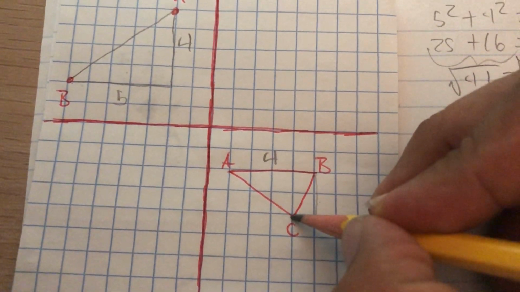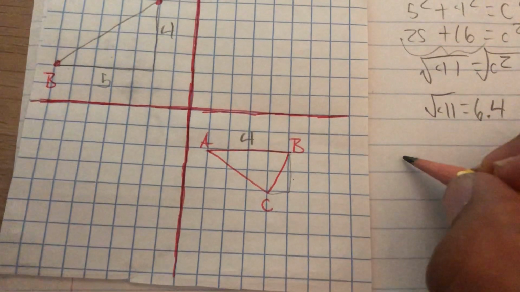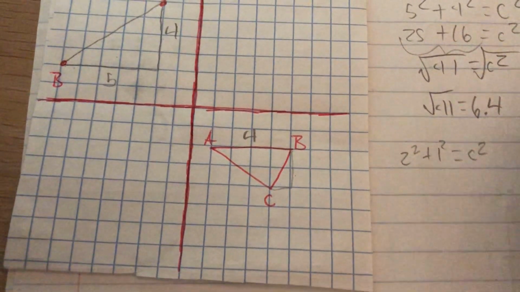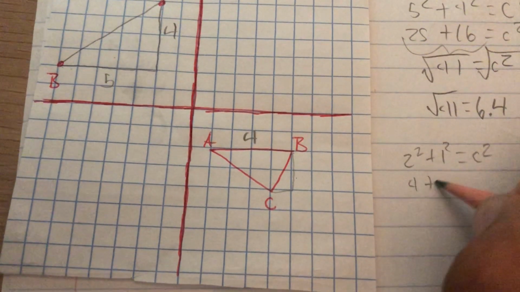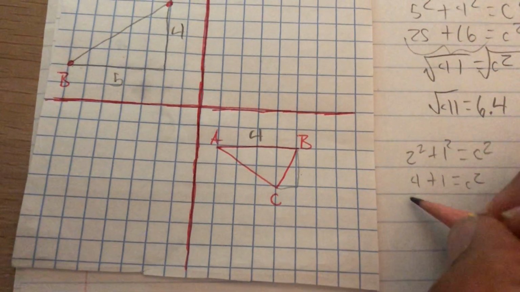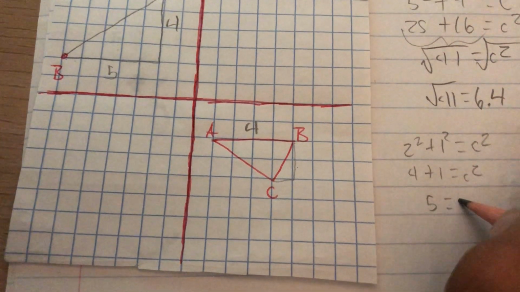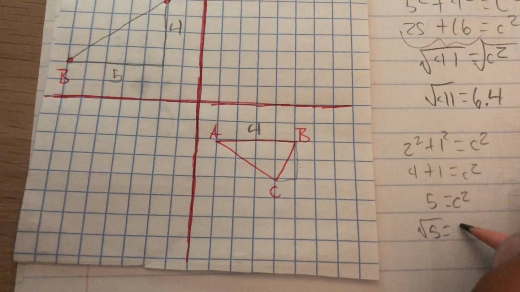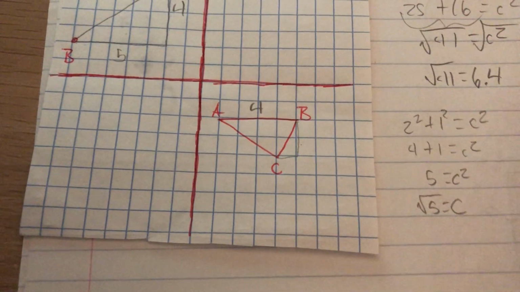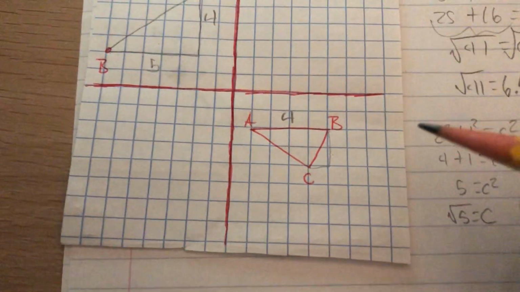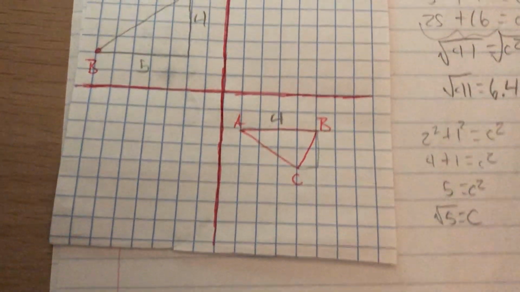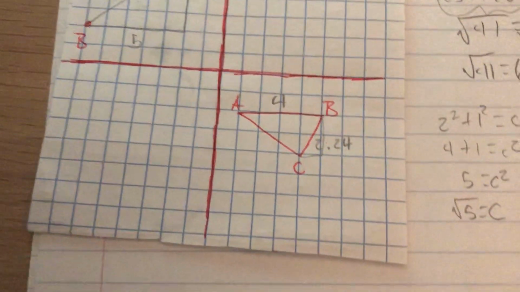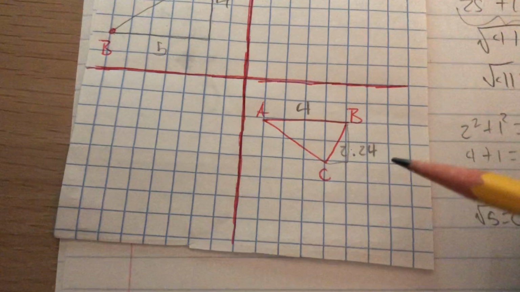So 2, 1. So now I have 2 squared plus 1 squared equals C squared. So now I have 4 plus 1 equals C squared. So 5 equals C squared. So the square root of 5 equals C. So now I know that the length of this is the square root of 5, which is 2.24. I'll round to the 10th at the end. I'll round to the 100th right now.